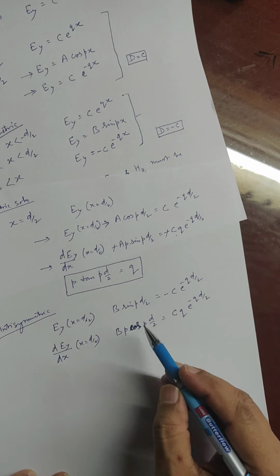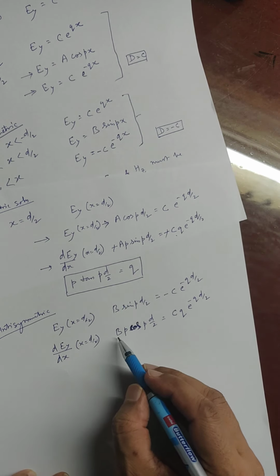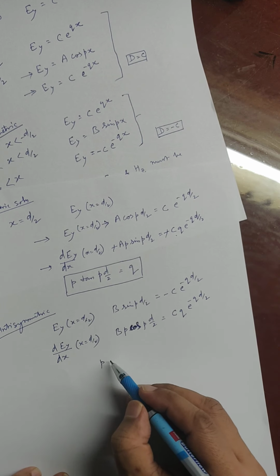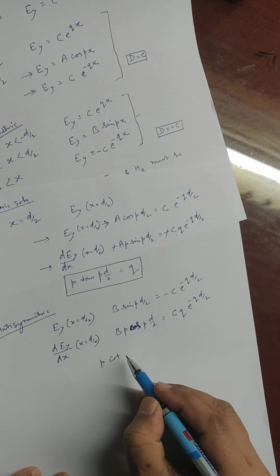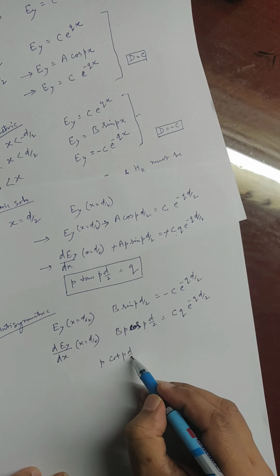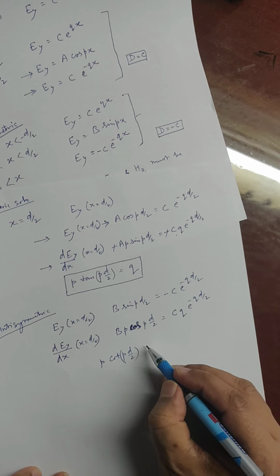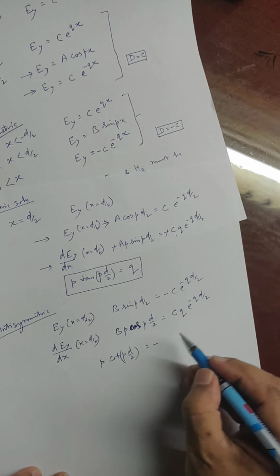And now if I do this divided by that, B cancels, p would remain, cos by sine is cot p d by 2, and this is equal to minus q.